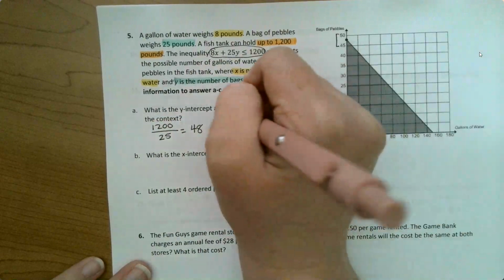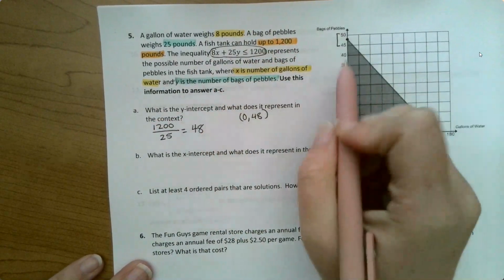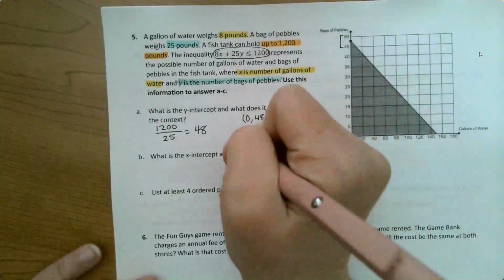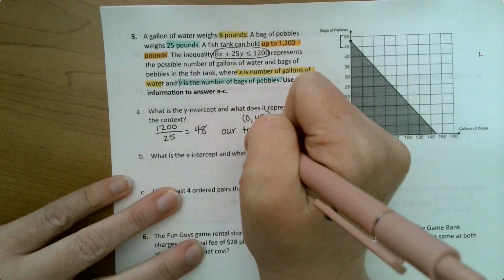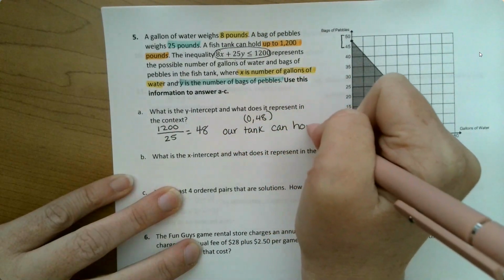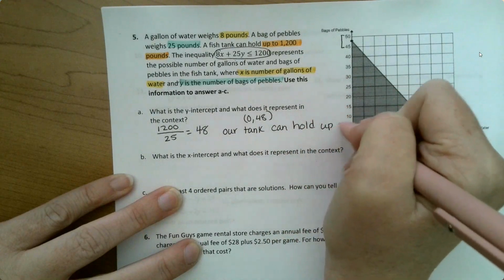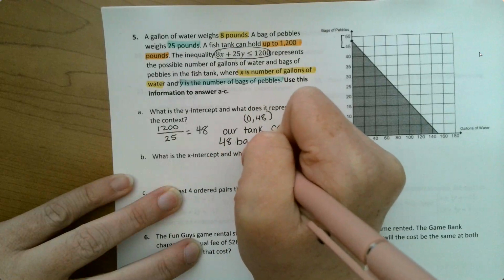So what is our y-intercept? That would be (0, 48). Okay, these are the bags of pebbles. So what this means is our tank can hold up to 48 bags of pebbles.